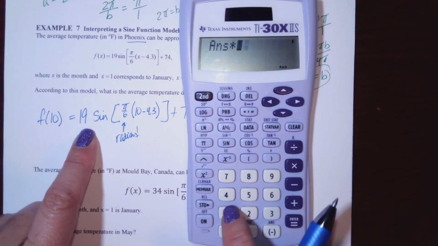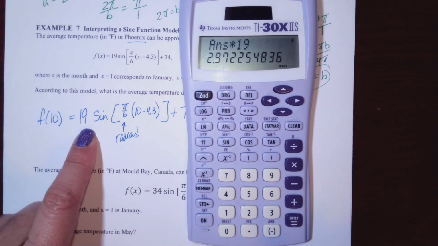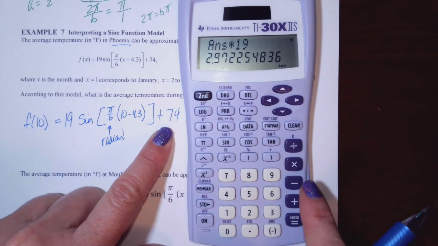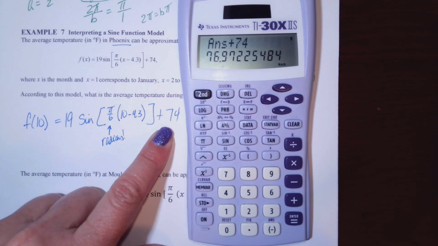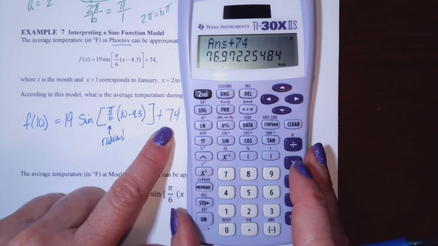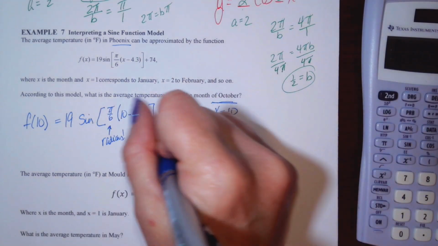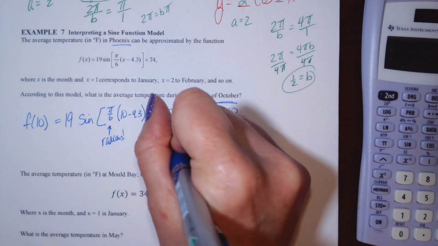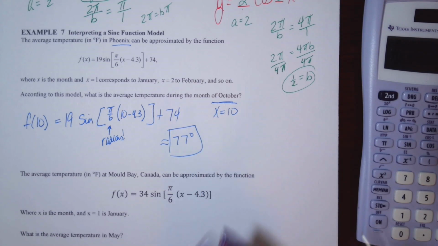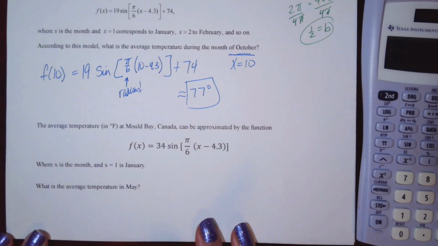So I'm going to multiply this times 19. And then I add the 74, plus 74. And we are going to find it to the nearest degree. Well, that's going to round to about 77 degrees. It's degrees Fahrenheit. Degree is important. It's part of my answer.